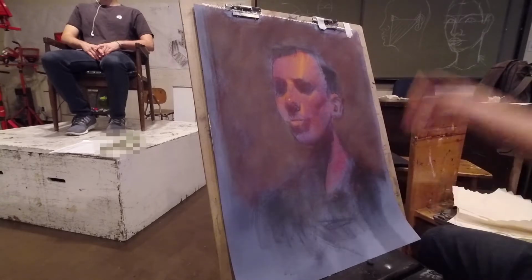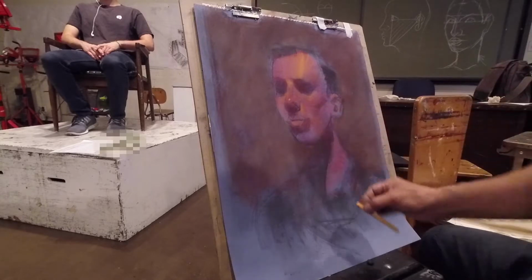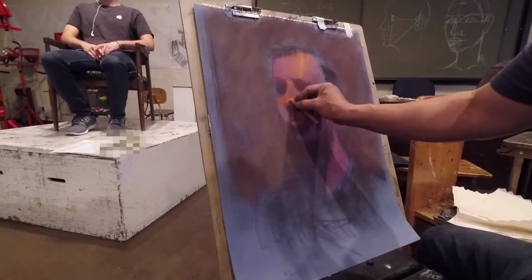What color are you using now? Yellow. So I use yellow right now. But you can see it's not 100% yellow. You can still see some orange and red going through.